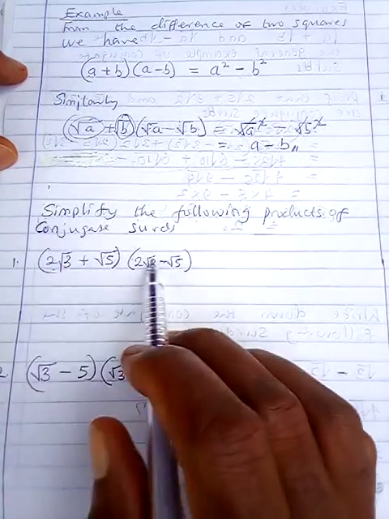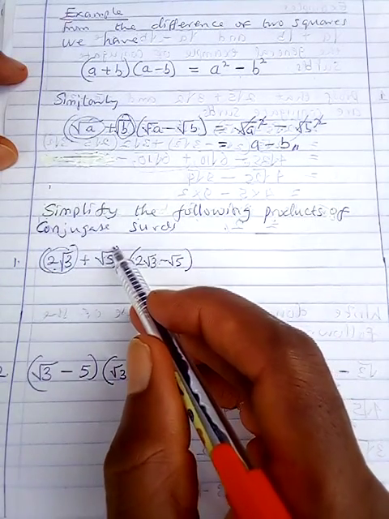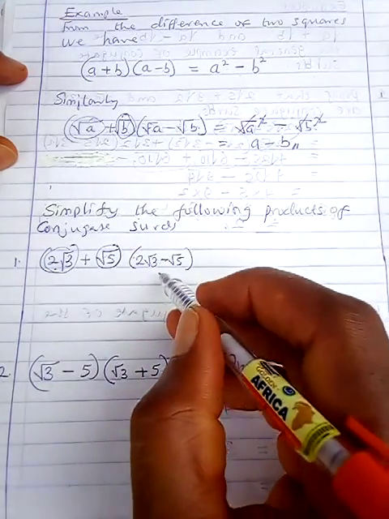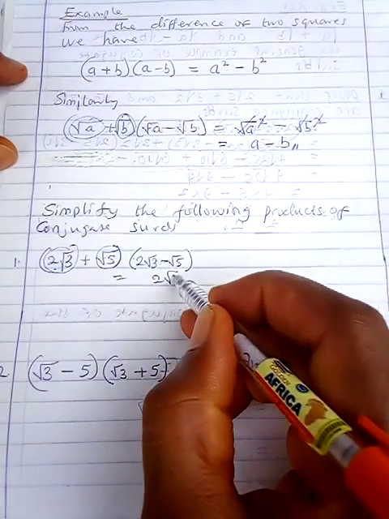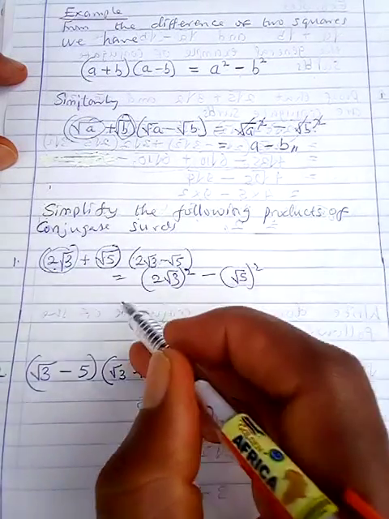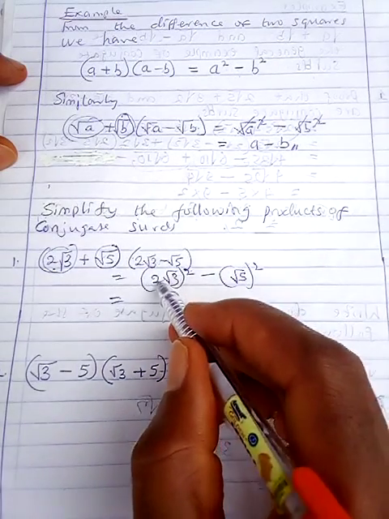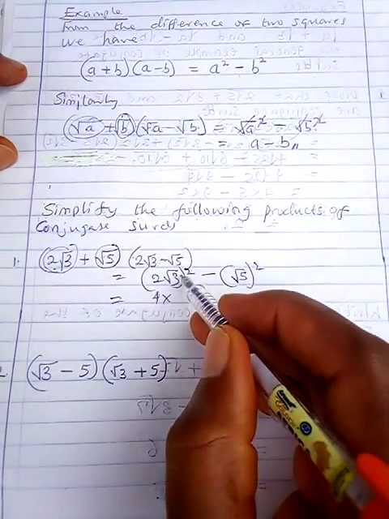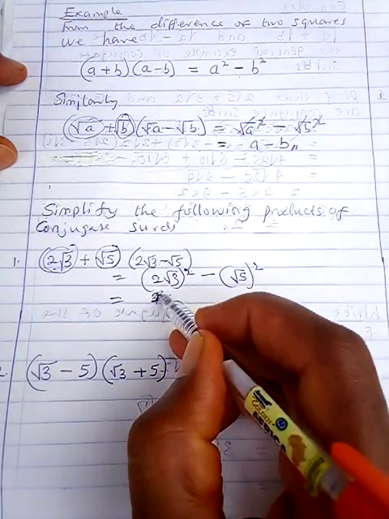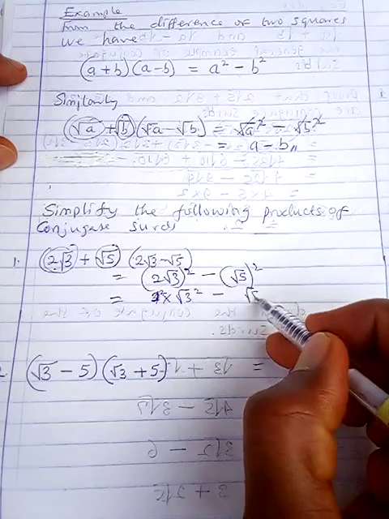If they give you this number, if you have to multiply this together, how do you do it? The simplest way is for you to find the square of this and subtract the square of this from it. That's going to give us something of this form. We're going to have 2 Surd 3 square minus 5 Surd 5 square. Now, how do we do that? We're going to do 2 square, which is 4, times Surd 3 square. Here will be 2 square multiplied by Surd 3 square, and here we have minus this one, Surd 5 square.